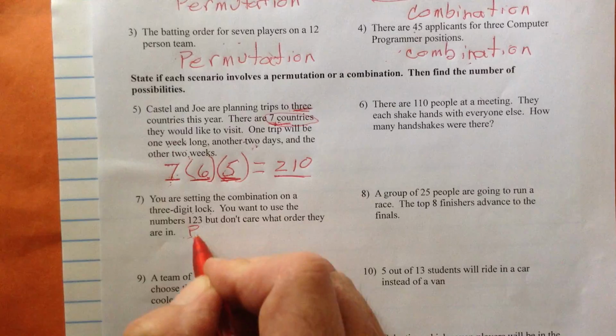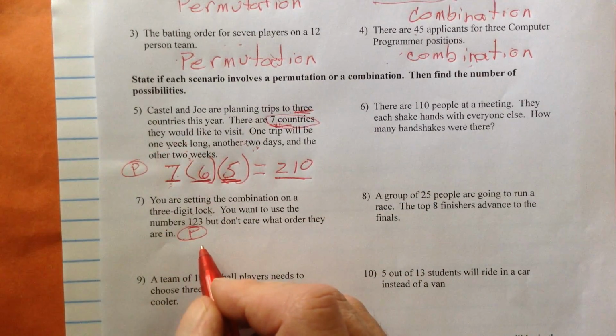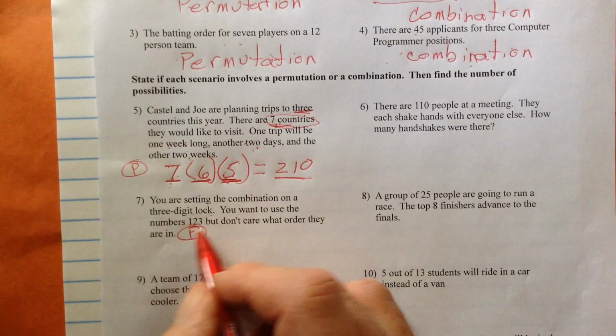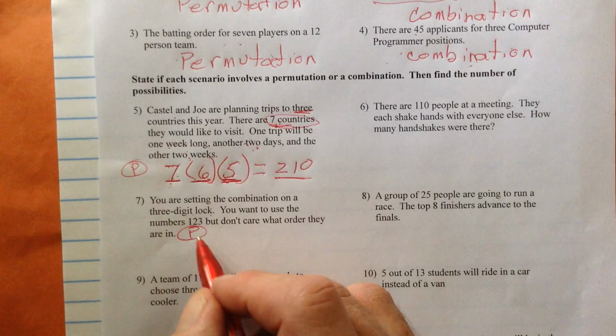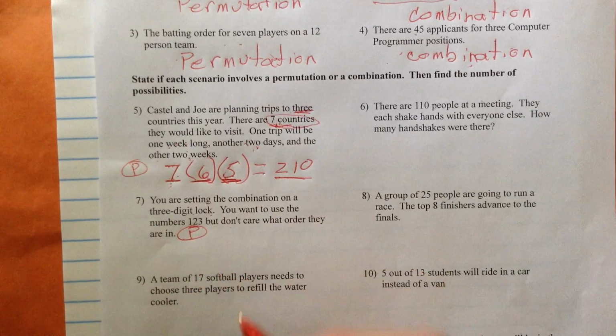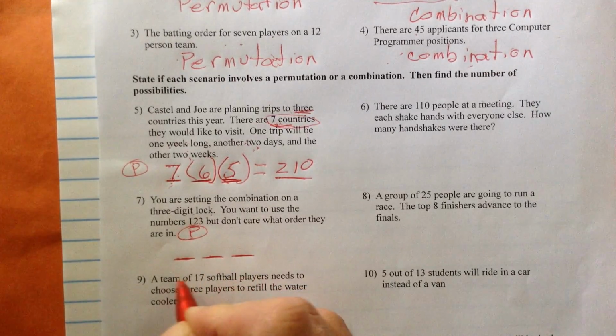I'm going to put a P for permutation. So how many different ways can you arrange these 3 numbers to make the combination? Well, again, I have 3 numbers and I'm going to use all 3 of them.